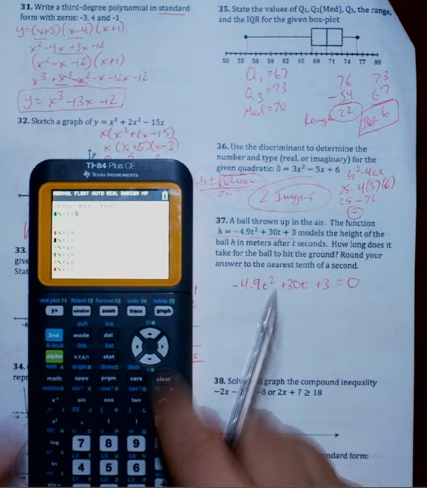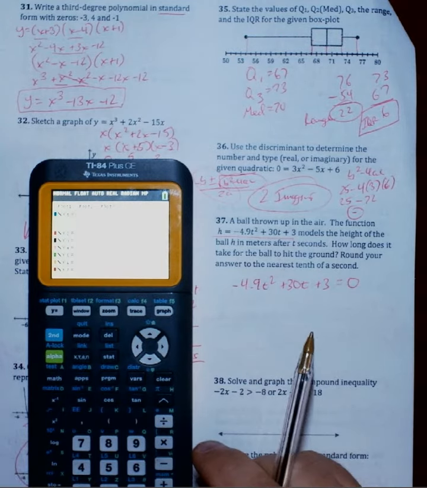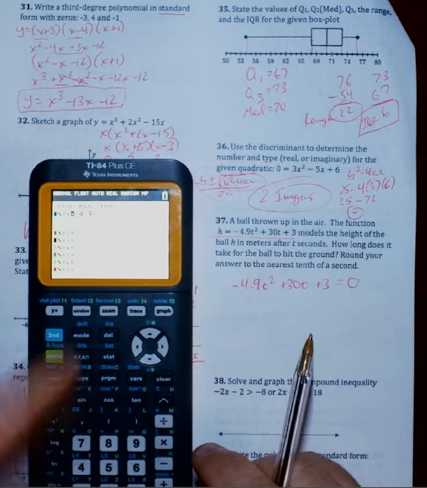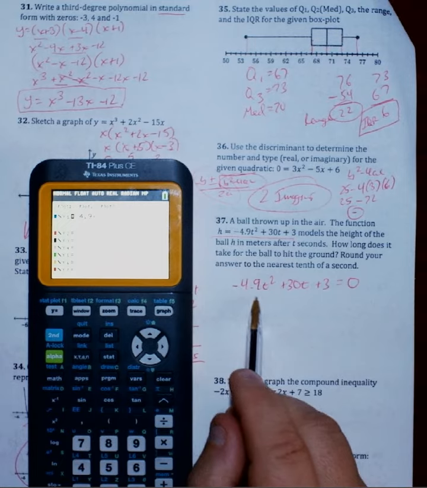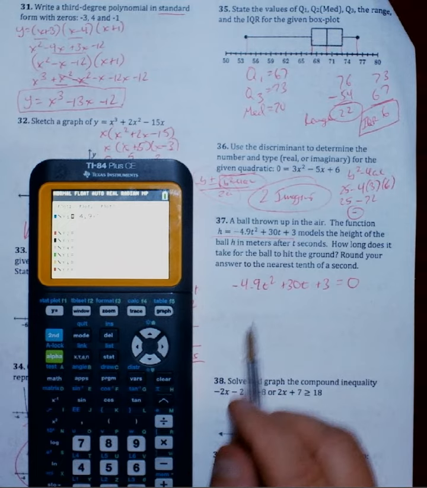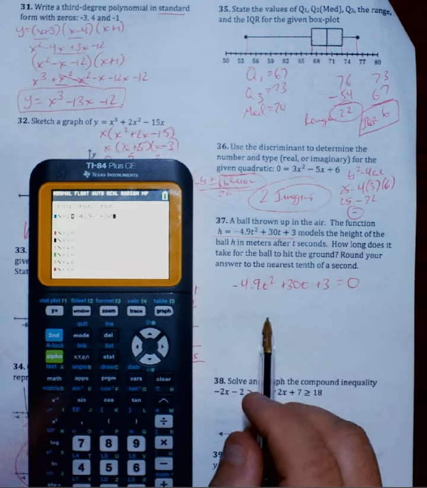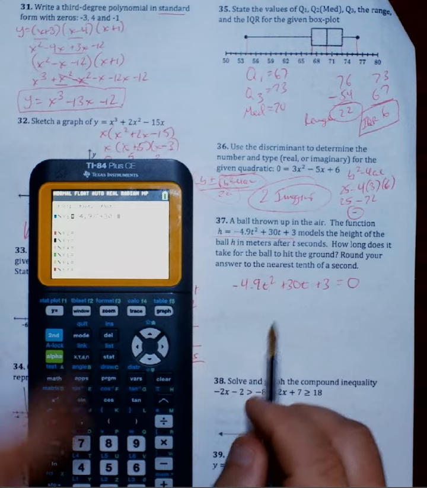This is going to be negative 4.9x squared. We've done problems like this, but we used a lot of negative 16s, which is feet per second, and this is meters per second. So same kind of question, just a different number to start with. And then plus 30x, and then plus 3.